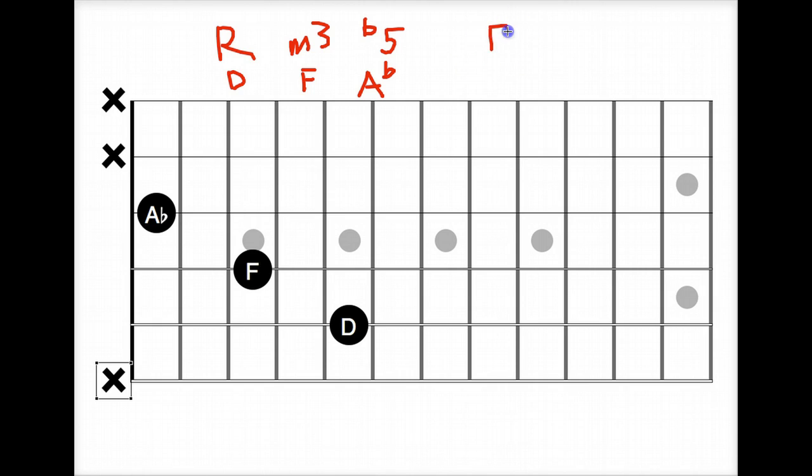And all that means is that we've taken the perfect fifth interval and we have flatted that. And so that becomes the flatted five. Okay, we're just moving this note down a half step. So that's where the term diminished comes from. We are diminishing the interval from the root up to the fifth by a half step.